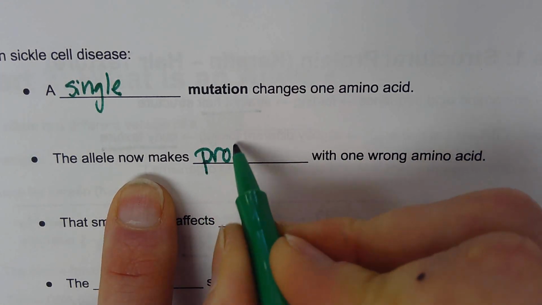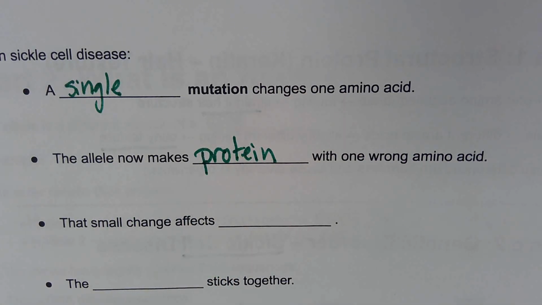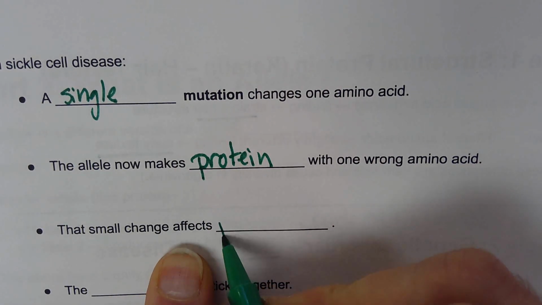Because of that, it now makes that protein with the wrong amino acid. If I have that wrong amino acid, remember when we did all that folding yesterday? If my amino acids are wrong, does it fold in the same shape? No. So that small change affects protein folding.